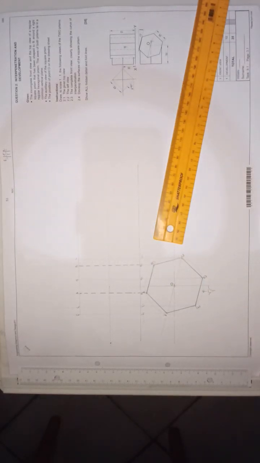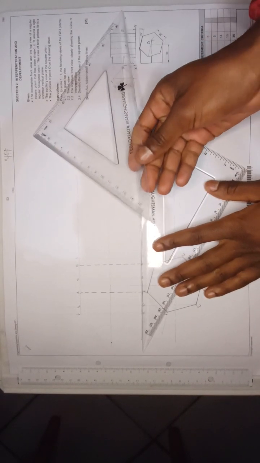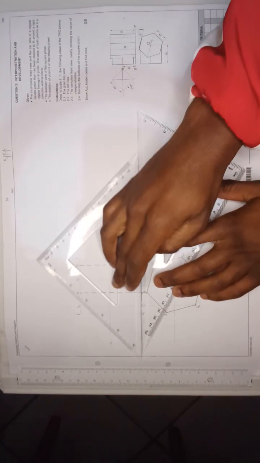Or let me just use my set squares. Now that I have this point here, I can use my 45 set square and place it like this.